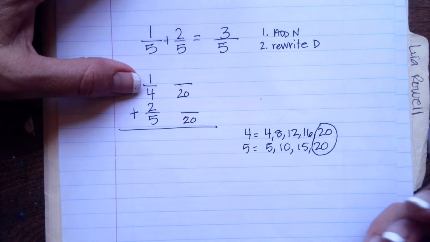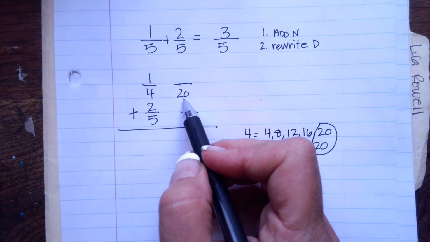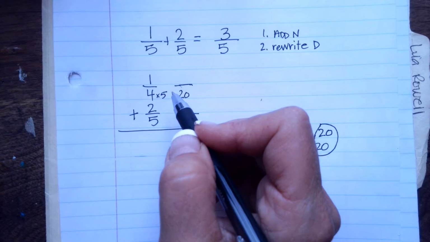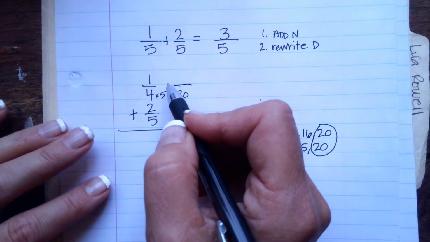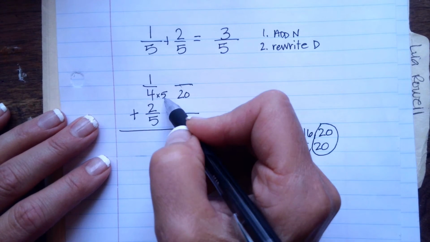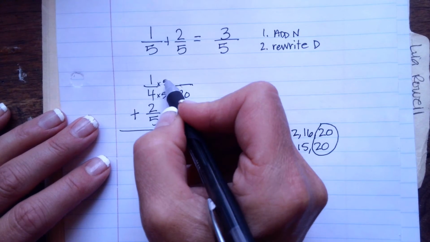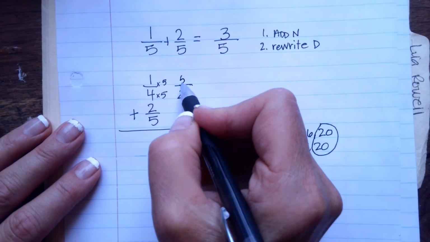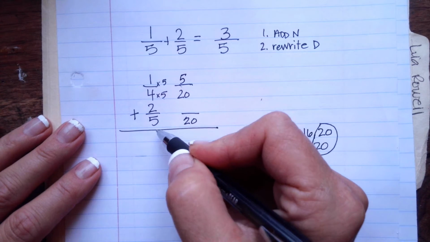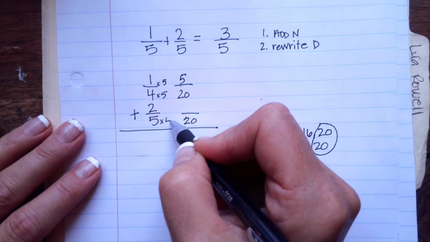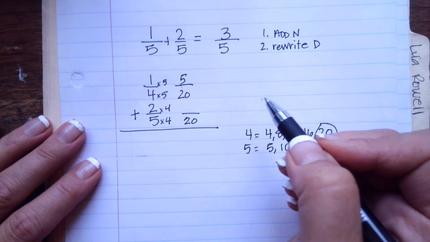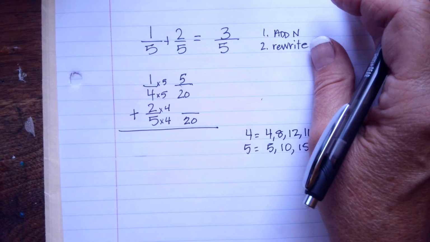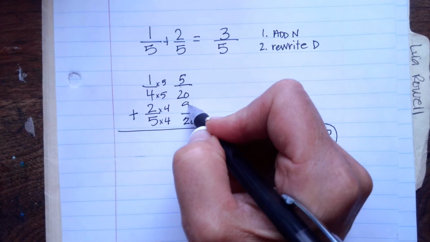And then I can't just change a 4 to a 20, so what would I have to do? I would have to multiply it by 5, and anything I do to the denominator, I do to the numerator. So if I multiply this times 5, then I multiply this times 5. And 1 times 5 is 5. For this one, I can't just change a 5 to a 20, so I multiply it by 4. Anything I do to the denominator, I do to the numerator. And 4 times 2 is 8.